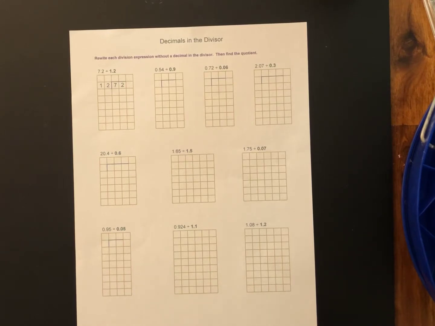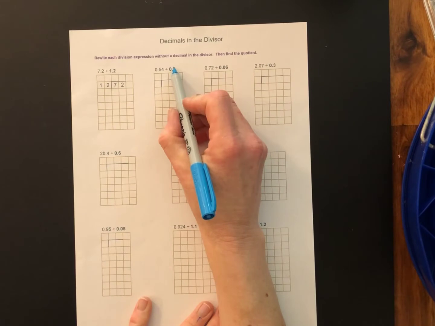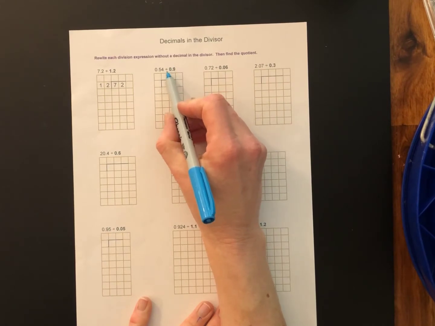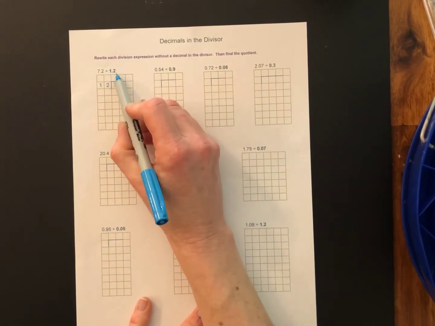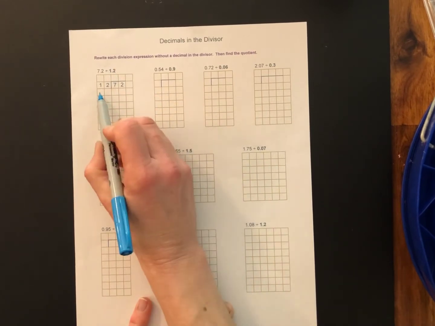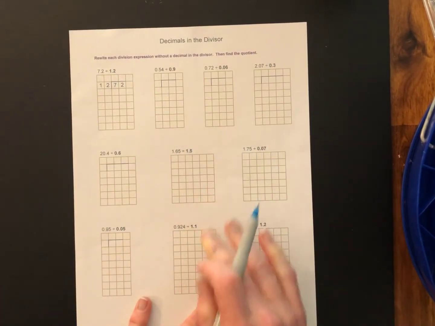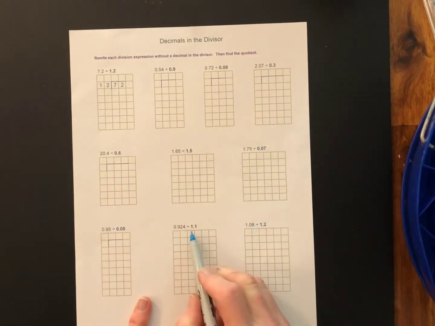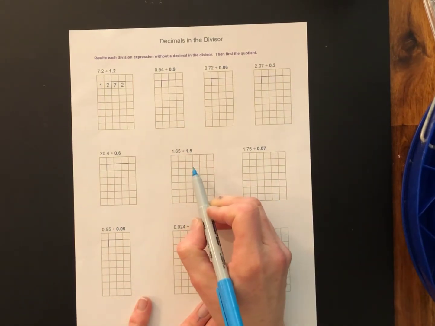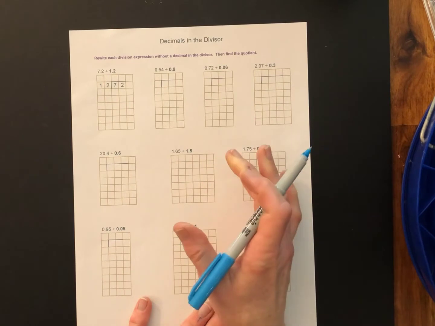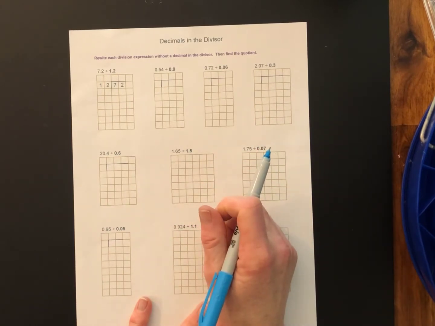Let's work on division with decimals in the divisor. It's very different when decimals are in the divisor as opposed to when they're in the dividend. The divisor is that number you're dividing by. So right here you're dividing by 1 2/10. That is your divisor. The divisor is in bold because I wanted to stress that. That is the number that cannot have a decimal in it.